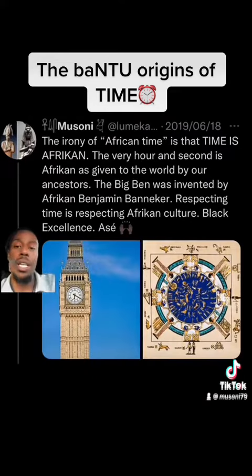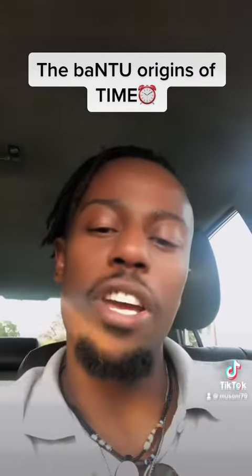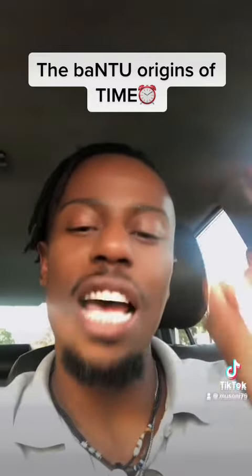The greatest example of humans mapping out the heavens is the zodiac, the picture that you see on the right, and on the left you've got the clock tower, which is known as Big Ben. A lot of people might associate it with Europe and especially London. However, it is called Big Ben because it was named after its African inventor, Mr. Benjamin Banneker. So people can forget about African time because time is African.